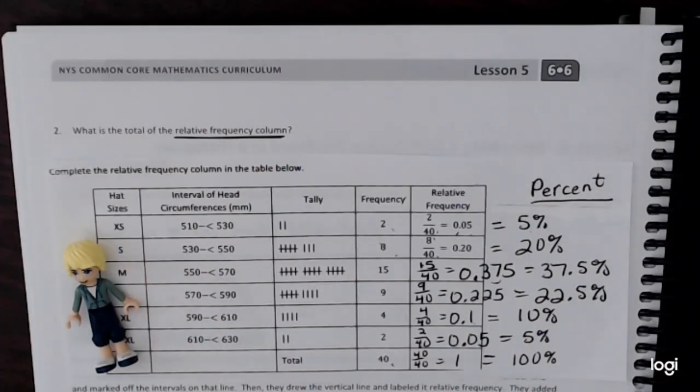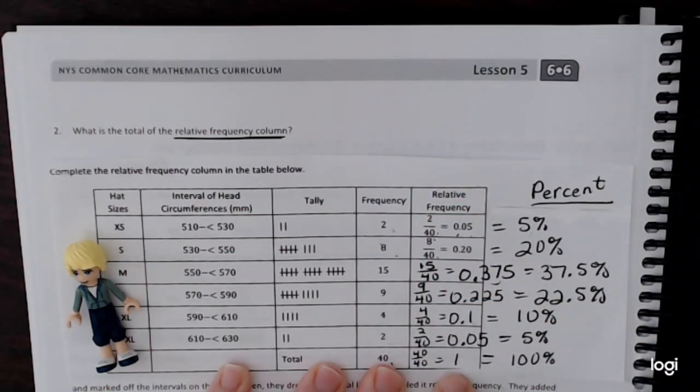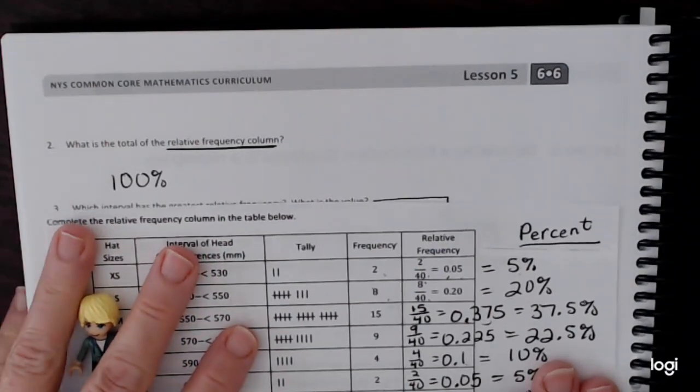Okay, so I went ahead and made a copy of the chart we just made and took it over to the next page with us so we don't have to flip back and forth. We notice the first question says, what is the total of the relative frequency column? So here's my relative frequency column. It gave us a total of 1, which we basically know is 100%. So we're going to go ahead and put it as 100%.